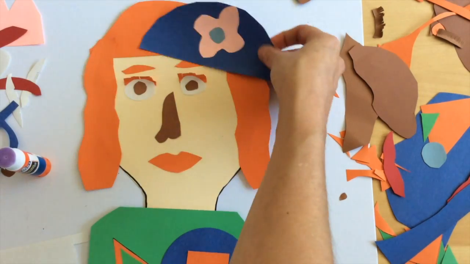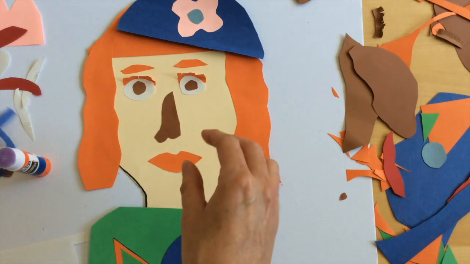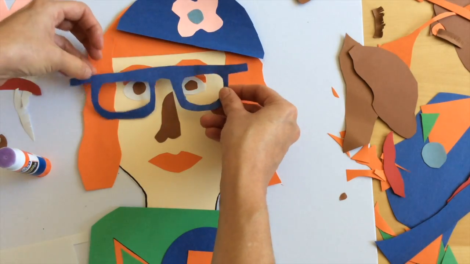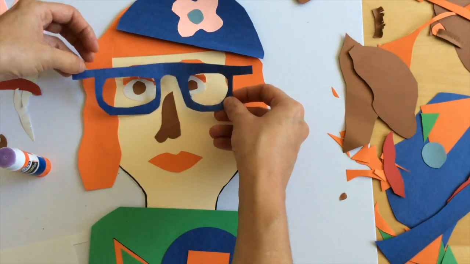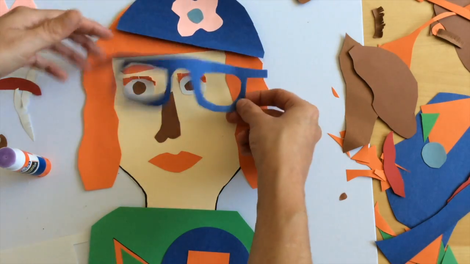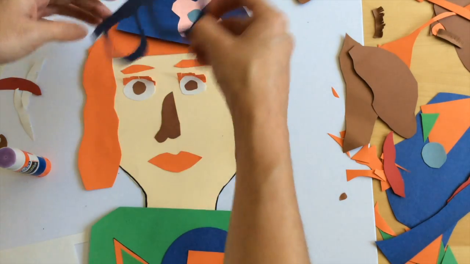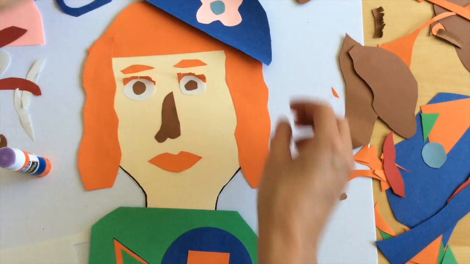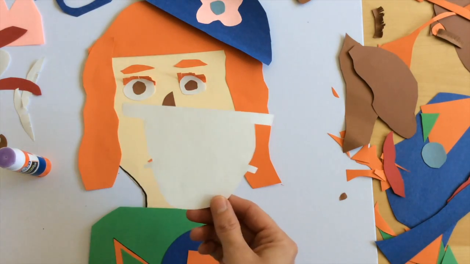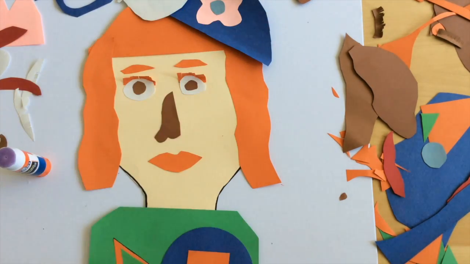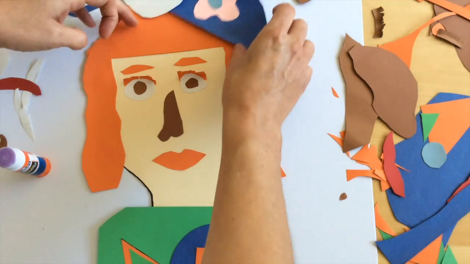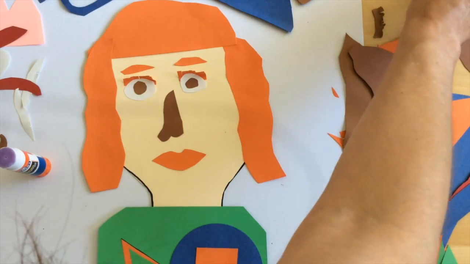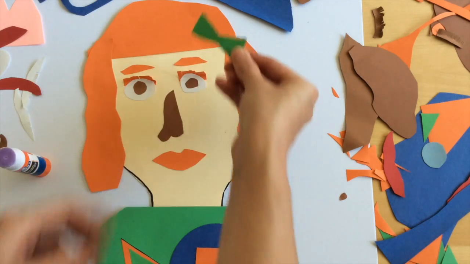So I built an accessory like a hat. Again, glasses, and I'm not gluing those down. I mean, you can if you want to, but it's kind of fun to have a couple loose parts to play with. I built her a mask. And I built earlier a bow tie.